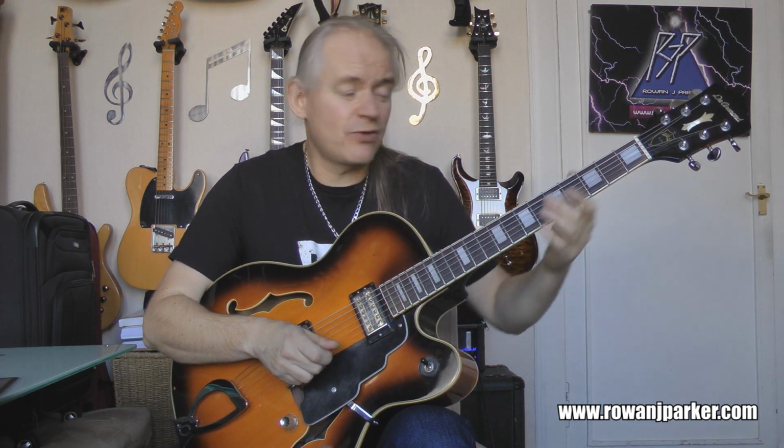Next note up we have F, which is the sharpened 5th or flat 6 of the A minor chord. Now this is a bit dissonant because the note which is in the chord is the major 6. So we've actually got a clash of the major 6 against the minor 6. So that's why that sounds quite dissonant.